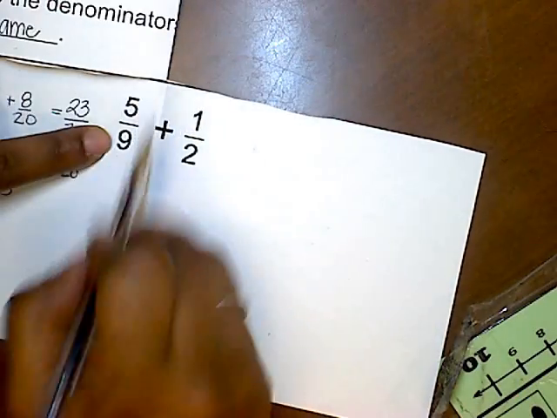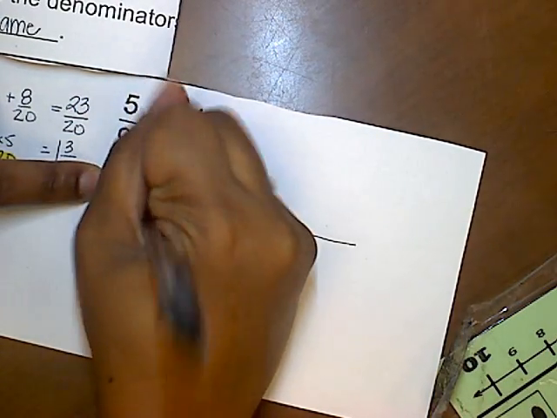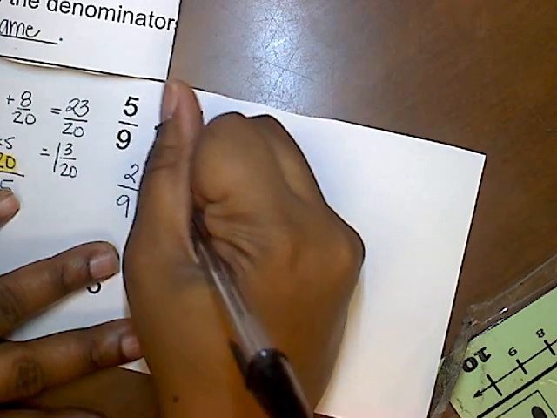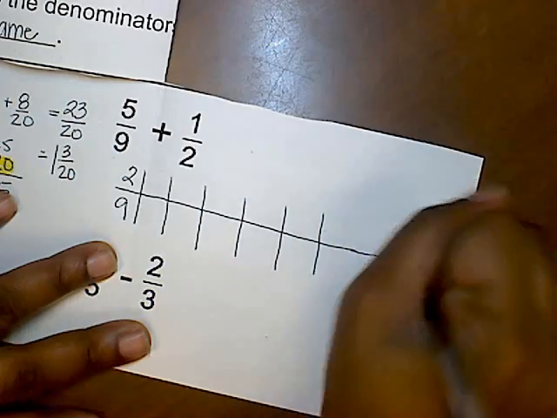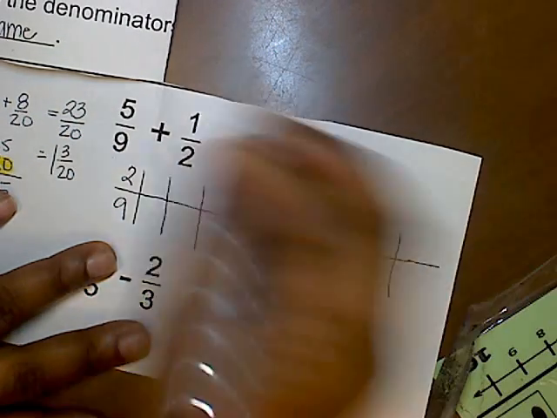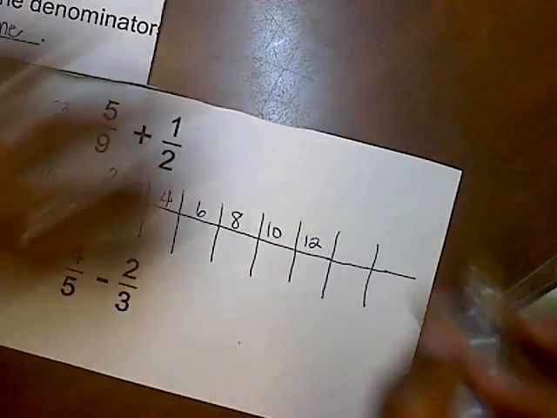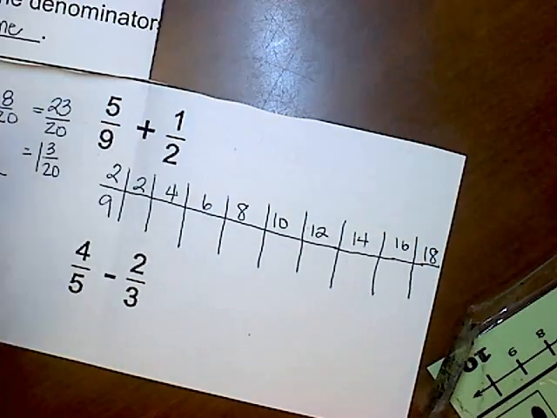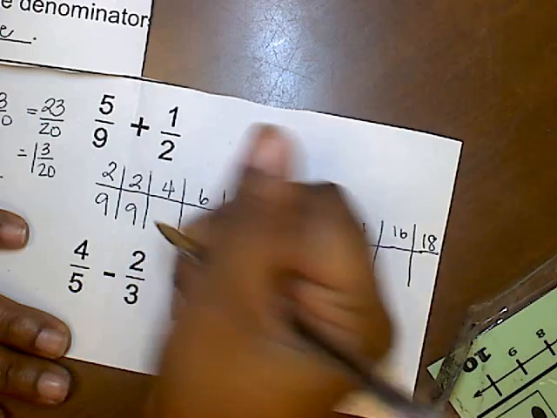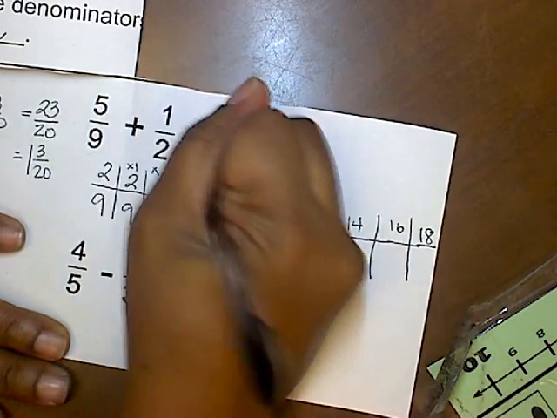Let's do our next adding one. So we have a lot more space here, which is good. So we're looking at 9 and 2. We want to find those common factors. So again, just going to do this until we find one. So we have 2, 4, 6, 8, 10, 12, 14, 16, 18. And then here we have 9 times 1, 9, 9 times 2, 18. And I can automatically stop here because I've already found my match.